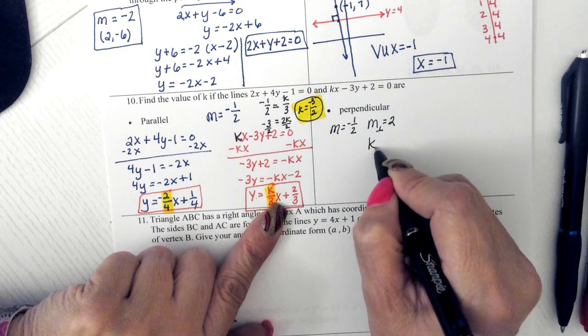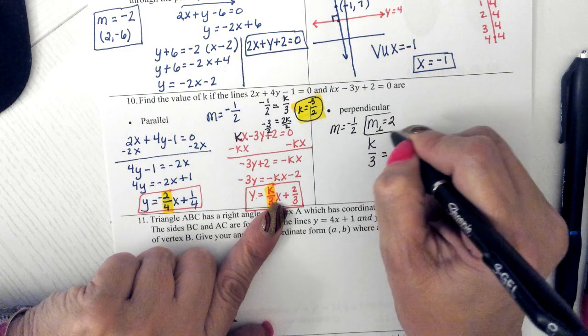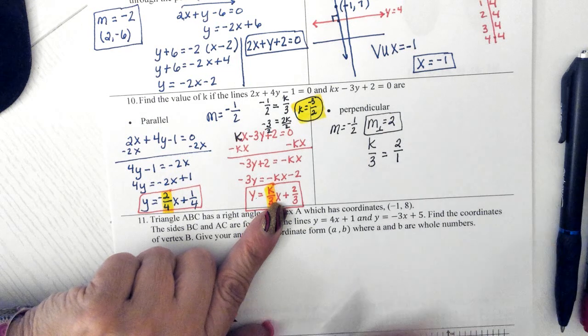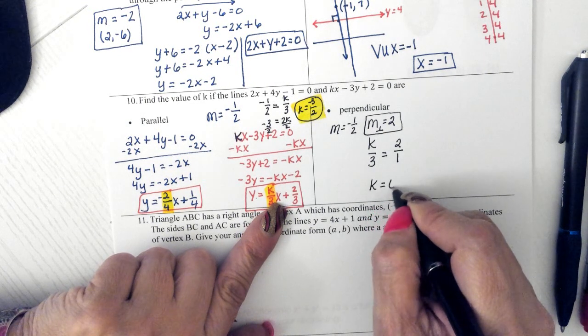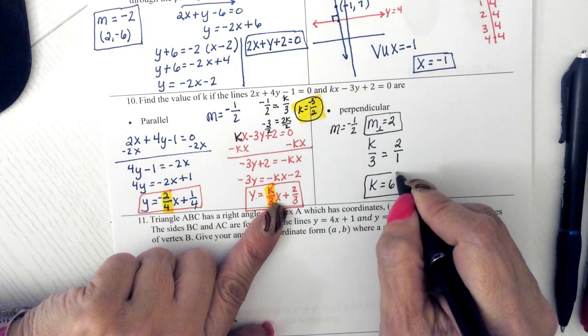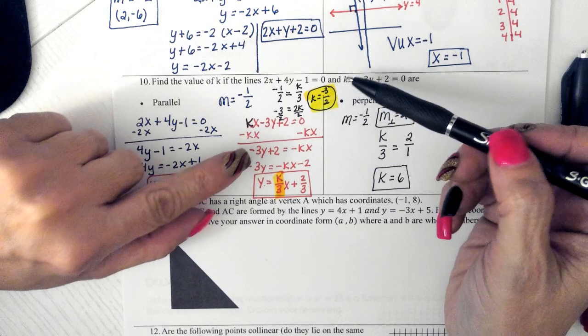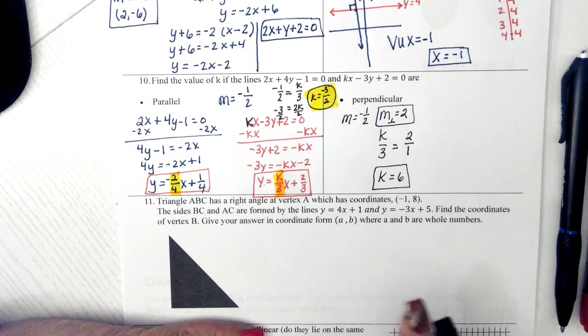So I'll take k over 3 has to equal this new perpendicular slope, which is 2. I can put it over 1 if I want. That helps me cross multiply and get k equals 6. So if the lines are perpendicular, k would be 6. If the lines are parallel, k would be -3 over 2.